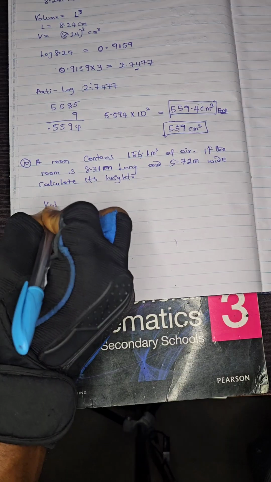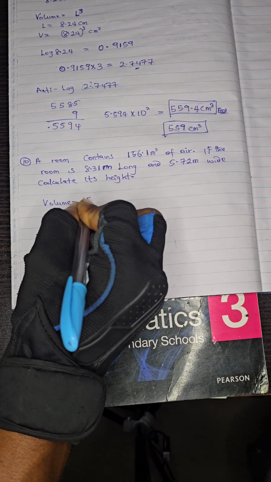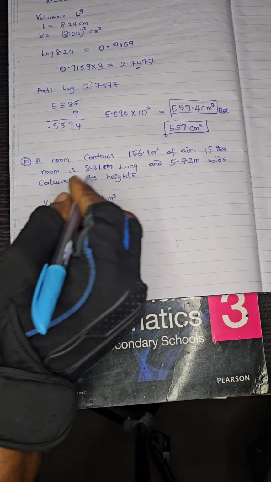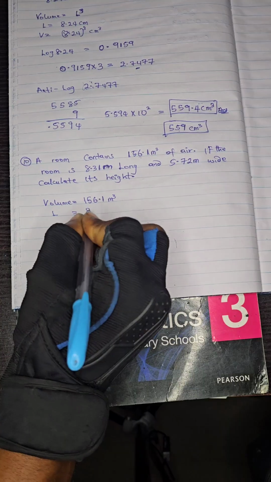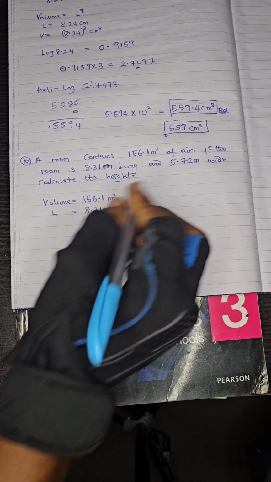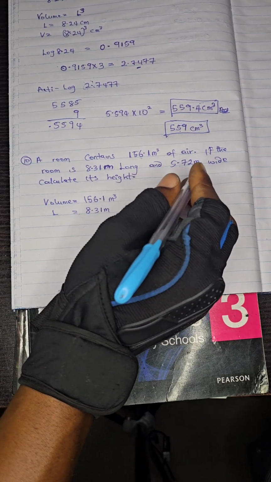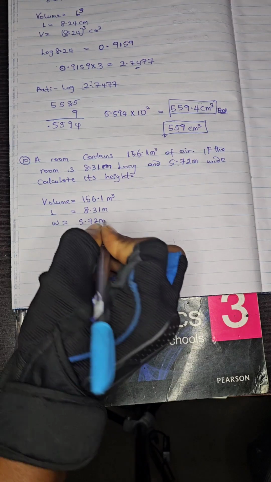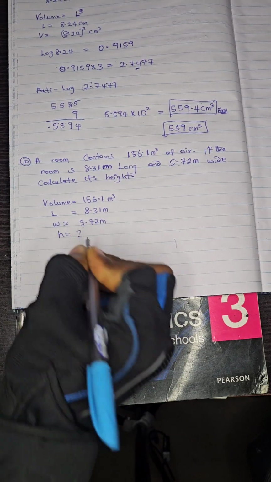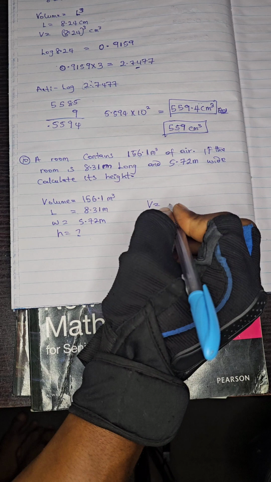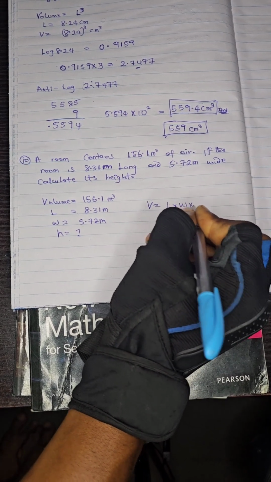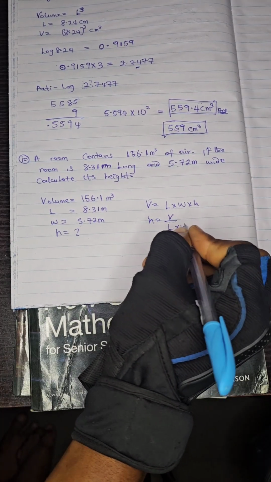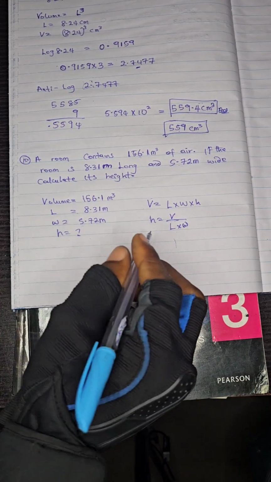So I will say volume is 156.1 meter cube. Now they give us that the room is 8.31 meter long and the width is 5.72 meter. So what is the height? Height is what we are looking for, and we all know that the volume of a room is simply length times width times height. Since we cannot find the height directly, the height will now be volume divided by length times width. So this is what we are going to look for.